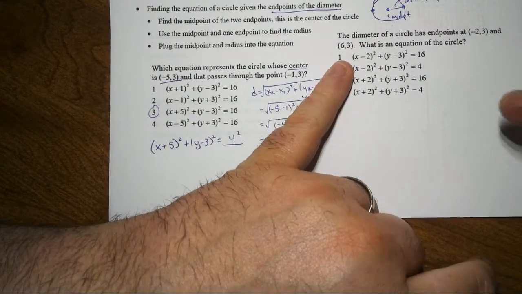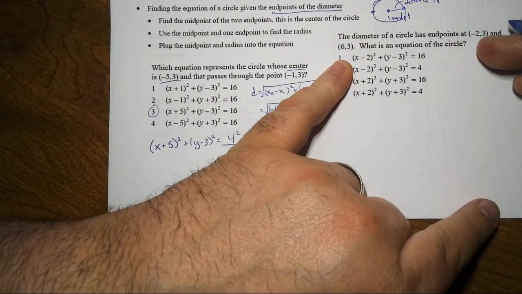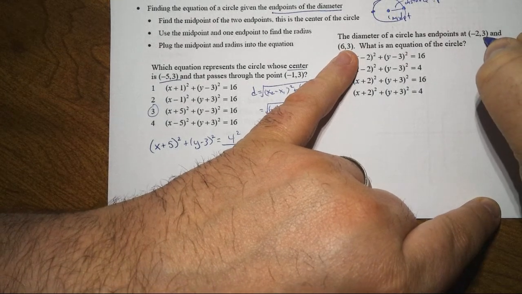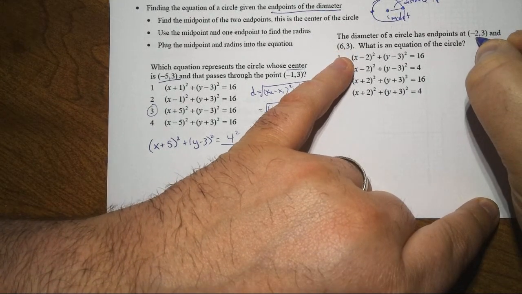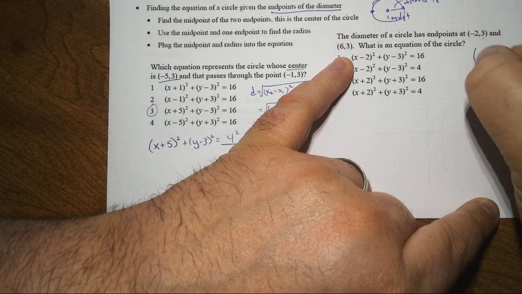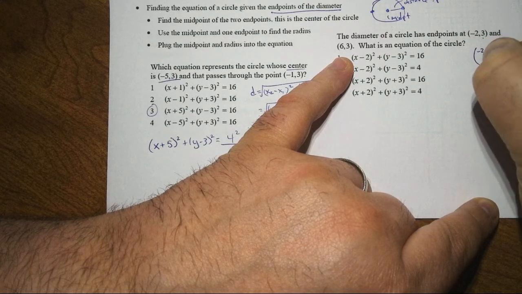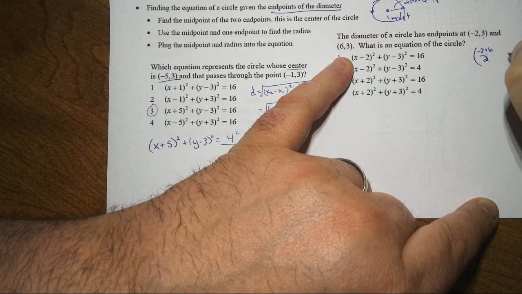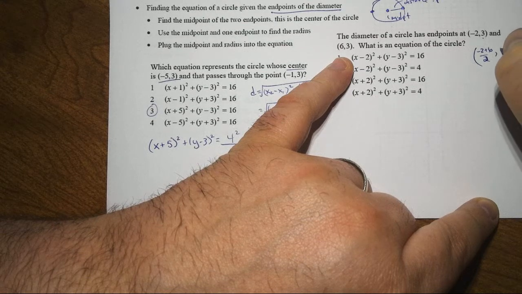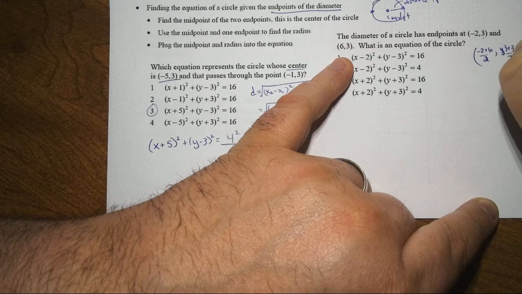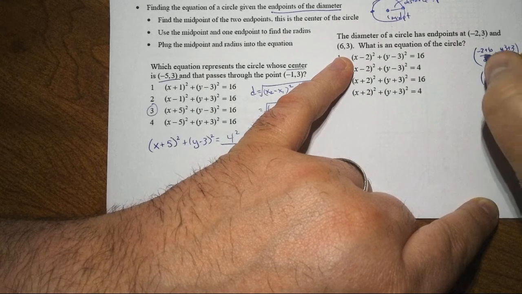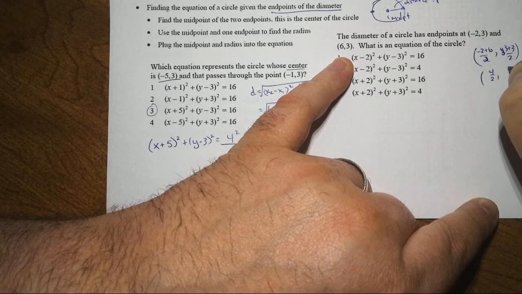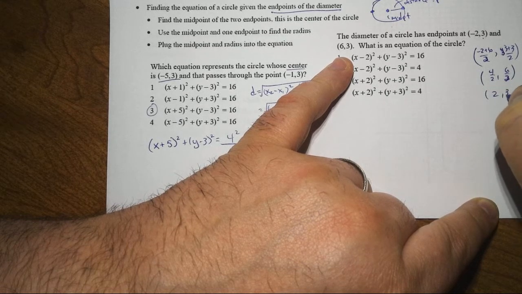Okay, here's the endpoints. So the first thing we need to do is figure out the midpoint. Now, if the y-coordinates are the same, right, then just find the middle of the x's, and you're good to go. We can still use our midpoint formula, though, okay? x2 plus x1 over 2, y2 plus y1 over 2, so that's 3 plus 3 over 2. I actually wrote y there, sorry. So this is going to be 4 over 2, and this is going to be 6 over 2. So this is just going to stay as 3. So this is the point 2, 3.